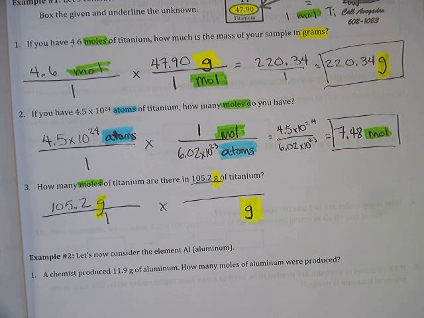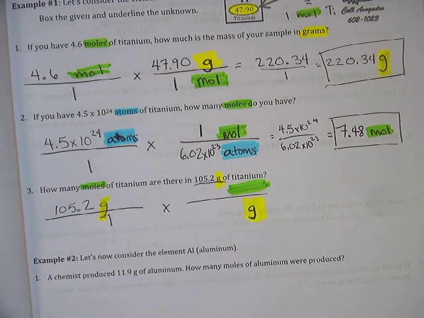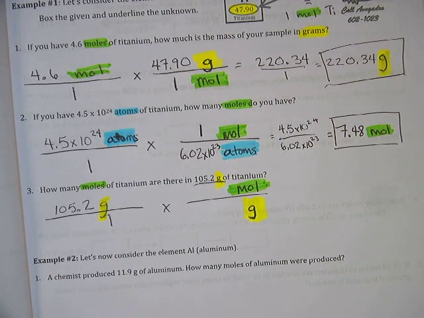Now, how many times have I used yellow? Twice. Can I keep using yellow? No. What should I switch to? Green, moles. So I'm gonna put green on top, and I'm gonna put moles in there. Okay, what number is supposed to go next to moles? 1. A 1, always. 1 mole. Green is always gonna be 1.